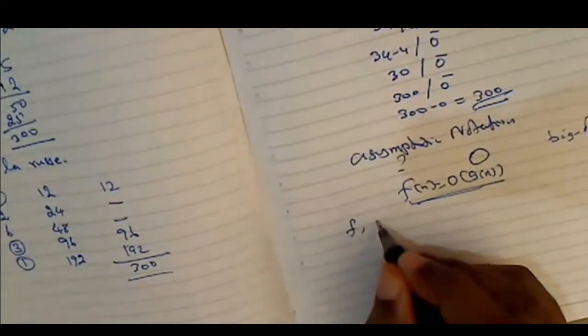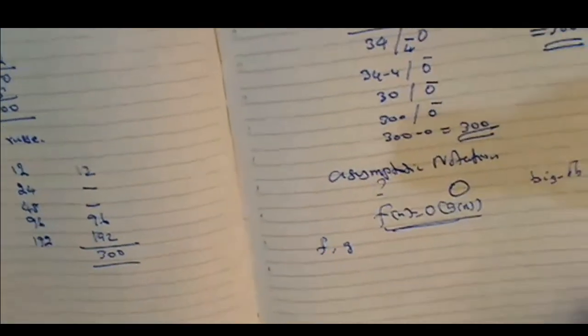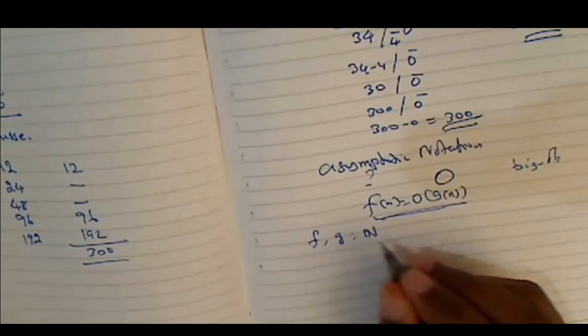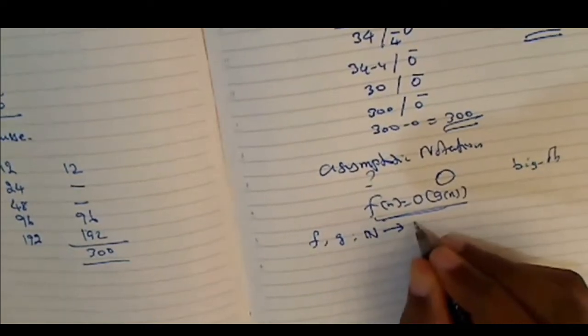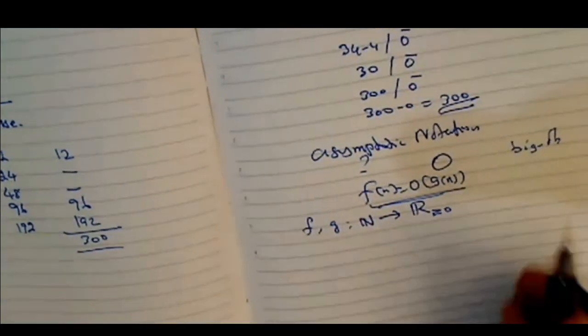Here f and g are two functions, defined from the set of natural numbers to the set of non-negative real numbers, that is, greater than or equal to 0. I will explain later why we take it like that.